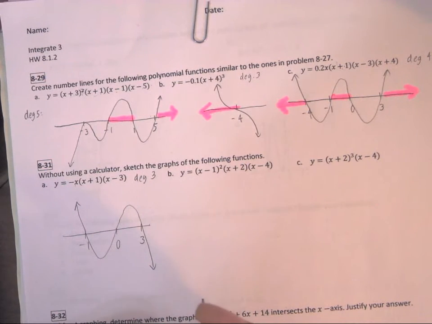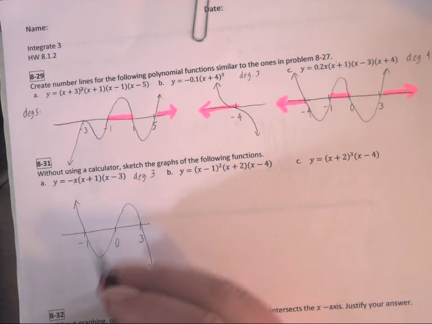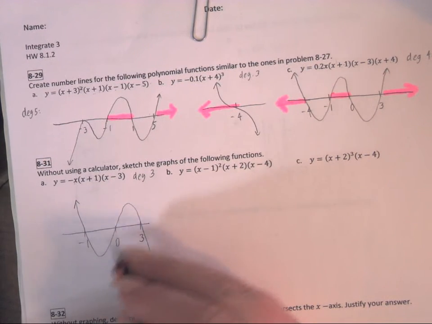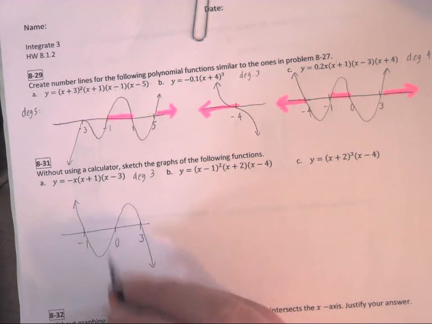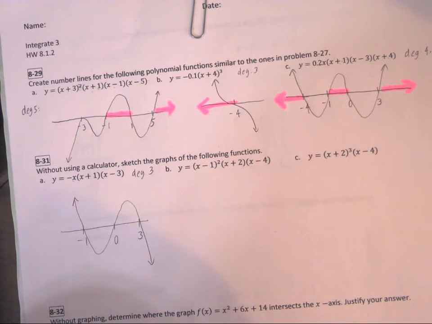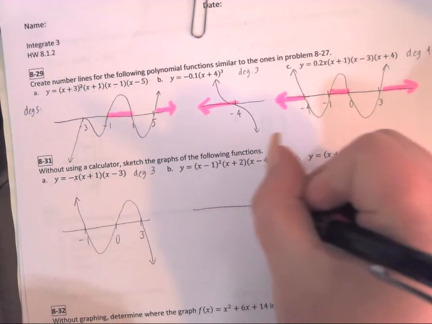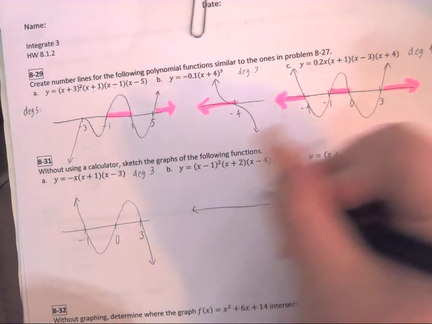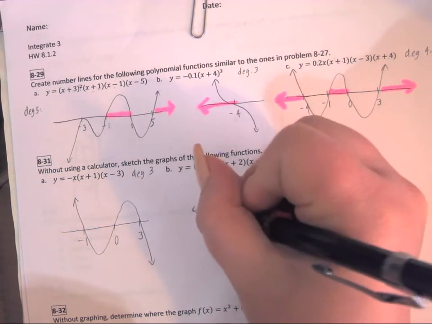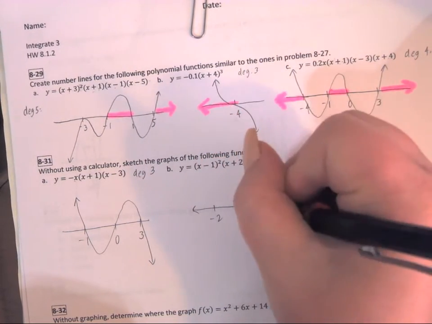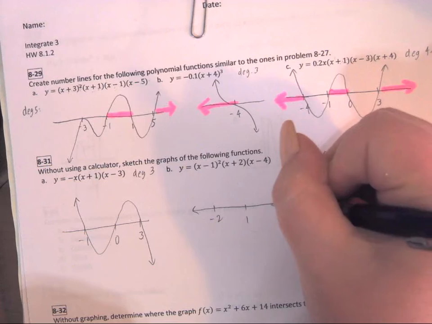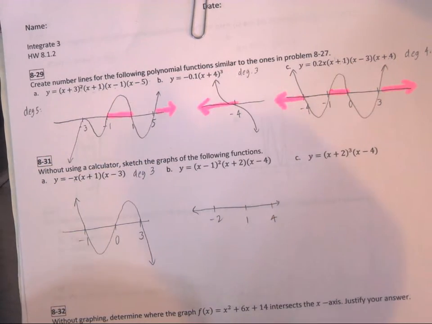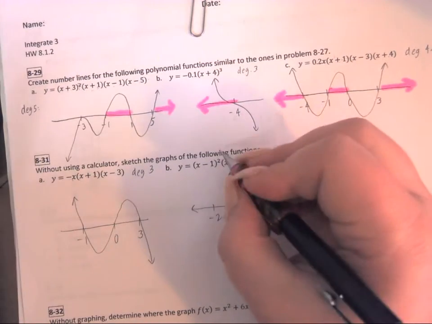Okay, and it doesn't really matter how high or low your peaks are. It's just a sketch, right? If you were to graph in your calculator, you'd actually be able to see if you're having a shallow or a really high peak, but this is fine. Okay, and then here your zeros are -2 from here, 1 from here, and 4 from here.